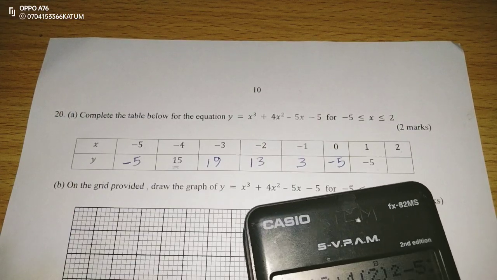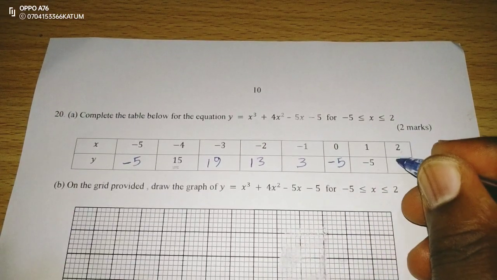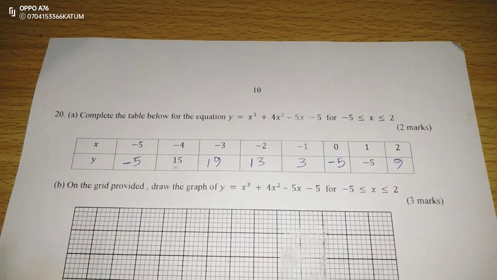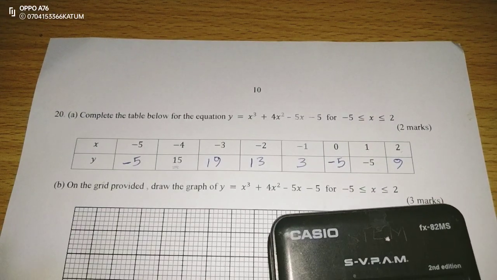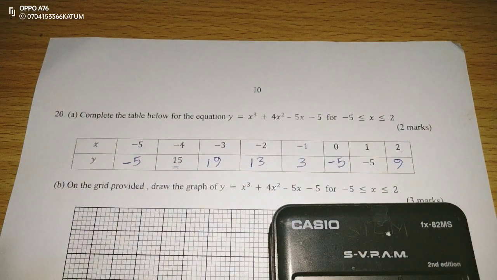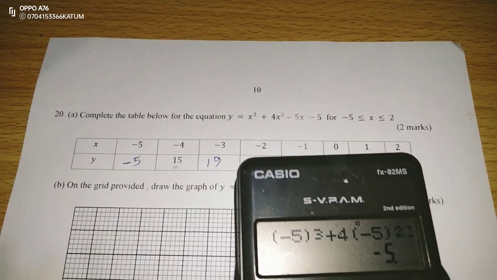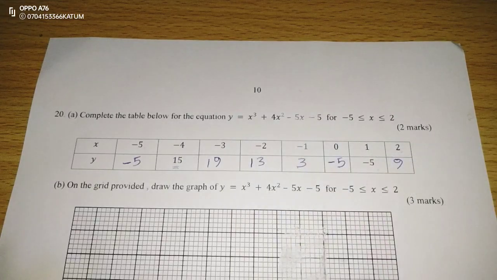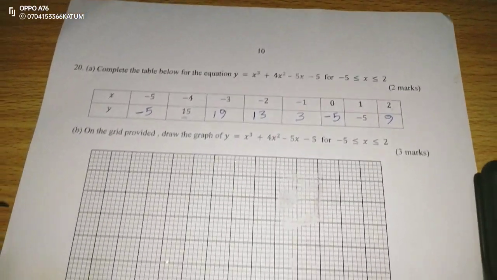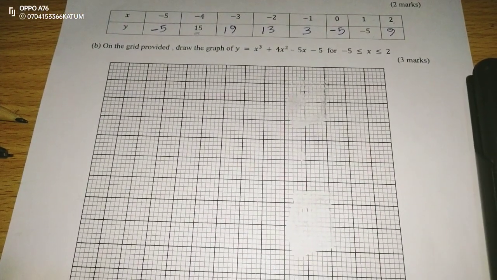This is giving us +9. Let me confirm the first figure here: -5 cubed plus 4 into -5 squared minus 5 into -5, then minus 5. So these are the values of y at different values of x.